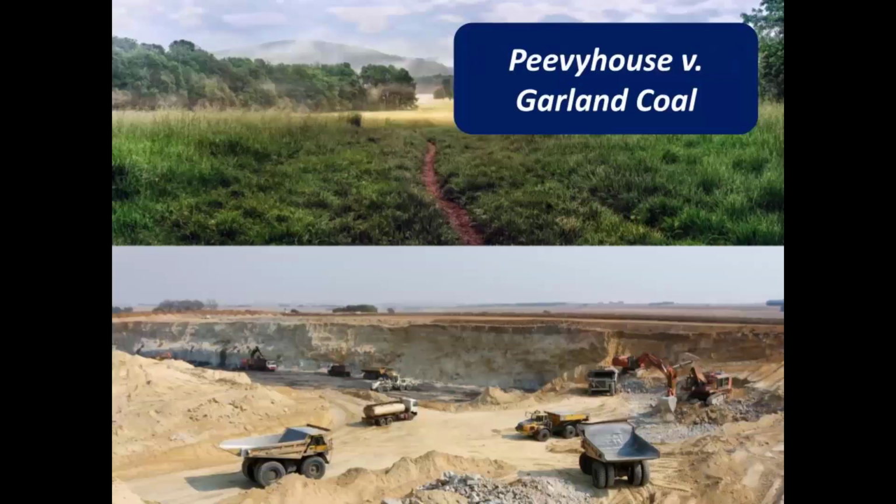In Peavey House against Garland Coal Company, Garland negotiates a mineral extraction lease with the Peavey Houses, giving the company the right to strip mine the Peavey Houses' farmland for coal. The lease requires Garland to restore the land after its strip mining operation is completed. Garland breaches by not restoring the land.